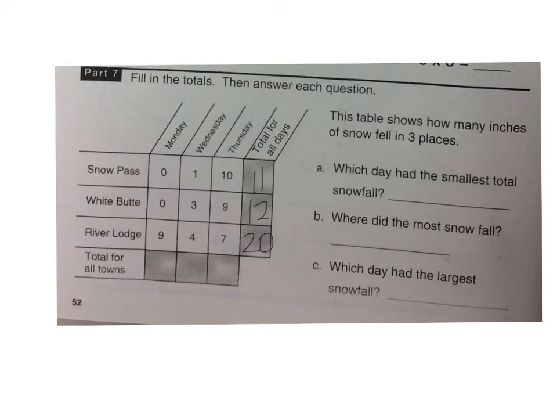Okay, so now in order to fill the boxes on the bottom, I have to start here and work my way down. So here I've got 0 plus 0 is 0, and then 0 plus 9 is 9. That's how much snow fell in all 3 places on Monday. And here, I'm going to do 1 plus 3, which is 4, and then 4 plus 4 is 8. And working my way down here, I've got 10. 10 plus 9 is 19. 19 plus 7 is 26.